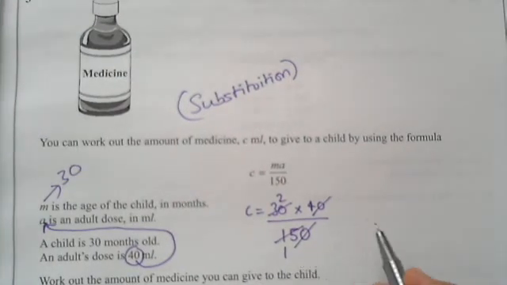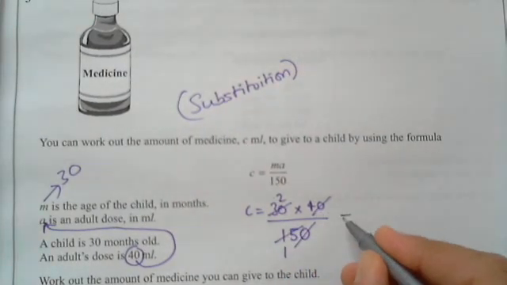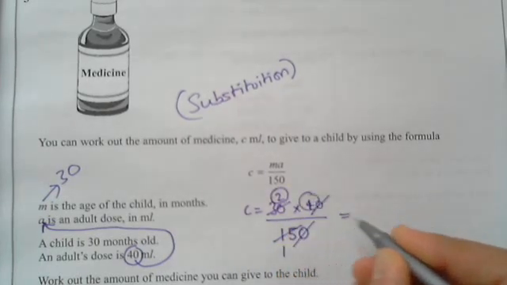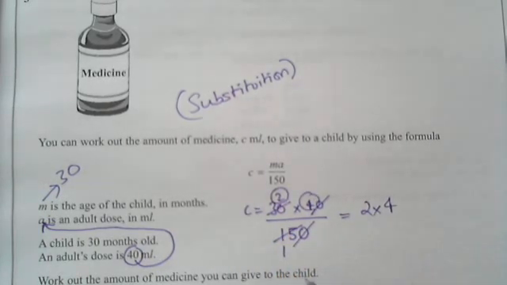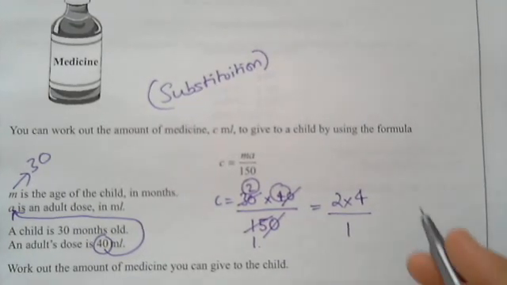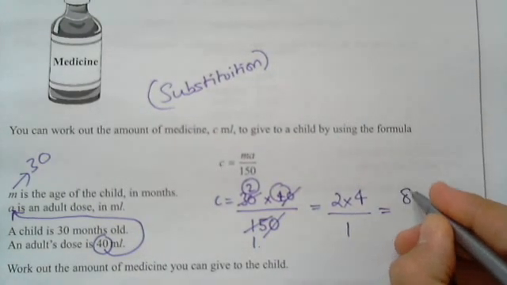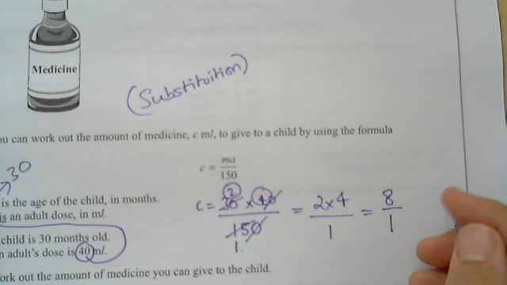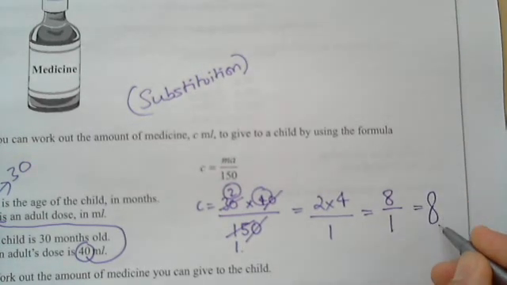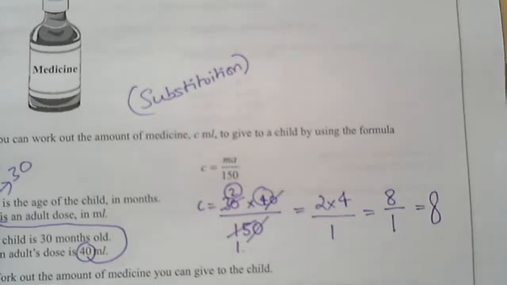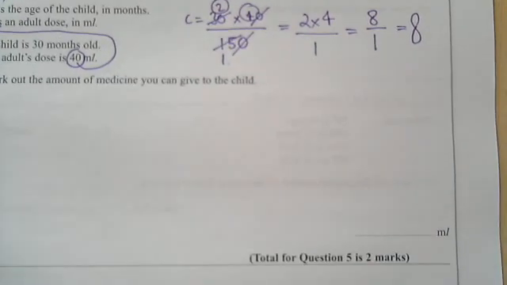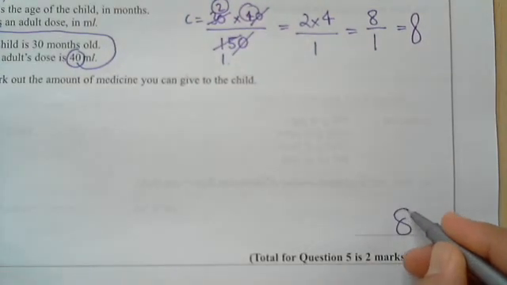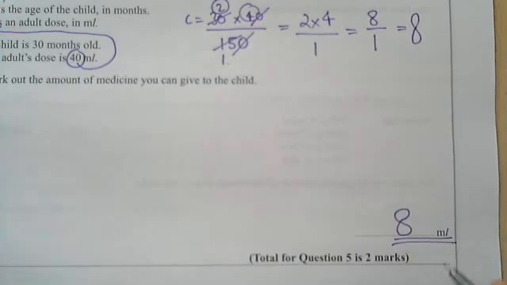Okay, so now what we're left with, we have to multiply the two top numbers. So we're left with 2 and 4, and our bottom number is just 1. So we end up with 2 times by 4 is 8. 8 divided by 1 is 8. So that's over here, is 8 milliliters.